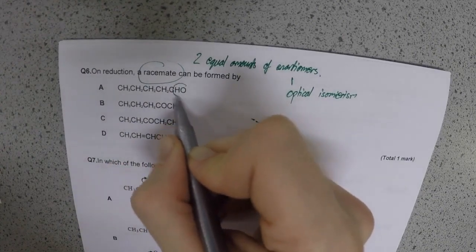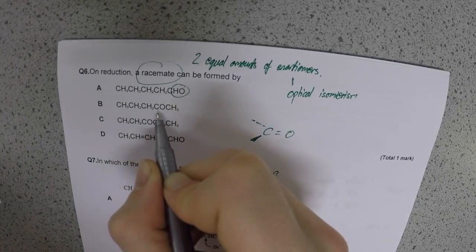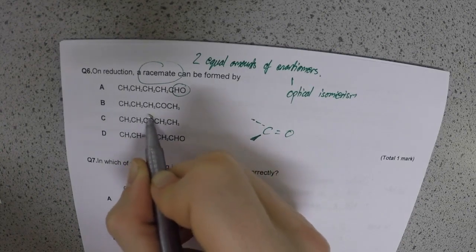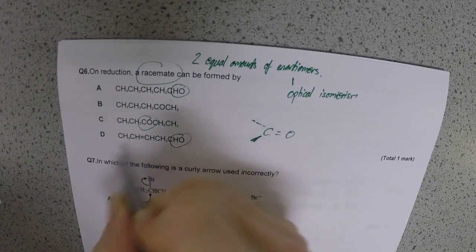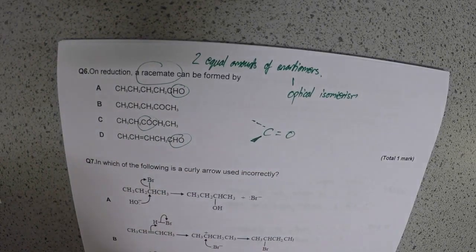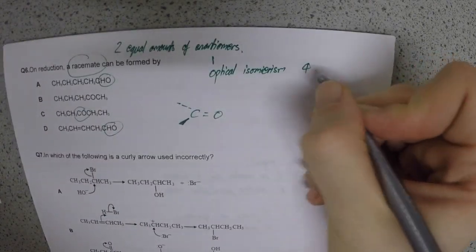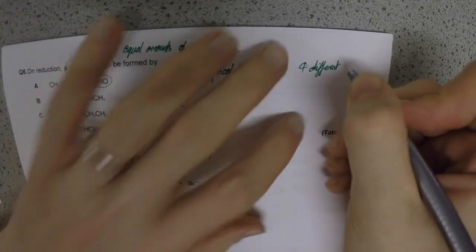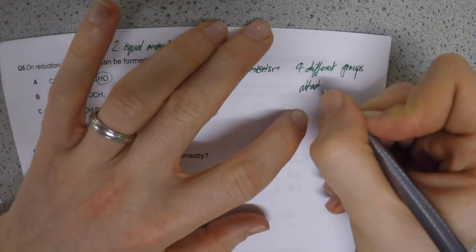So I've got an aldehyde on the end. Here we have a ketone that's towards one end. We've got a ketone that's bang in the middle, equal either side. And we've got an aldehyde again on the end, or an alkene. So remember, for an optical isomer, I need 4 different groups attached to a carbon.